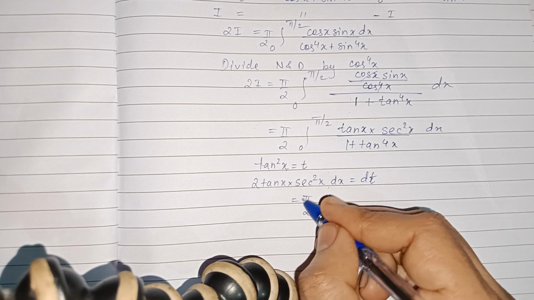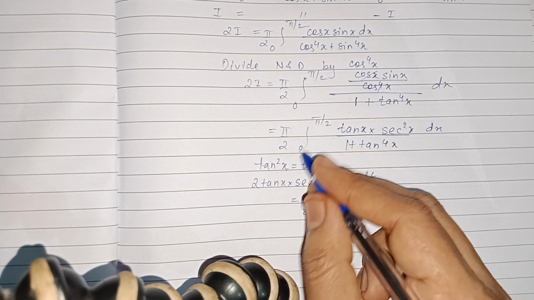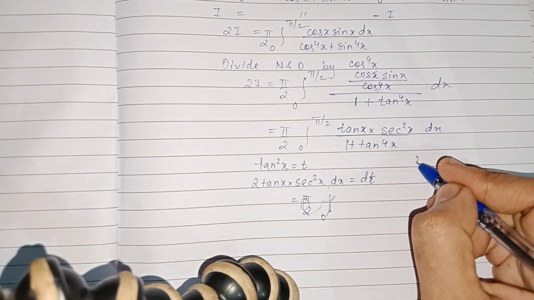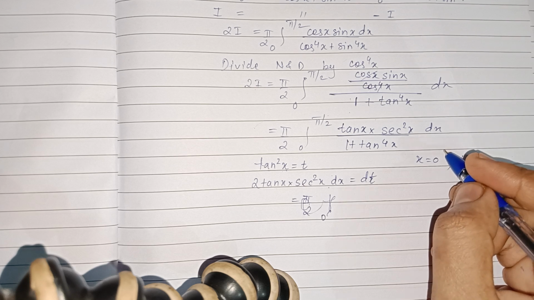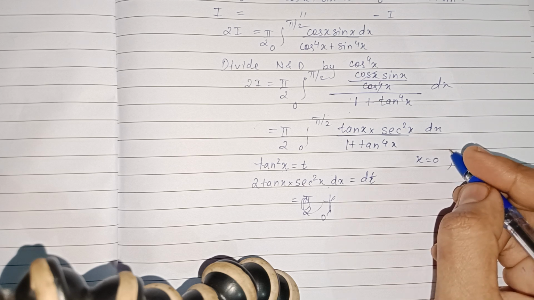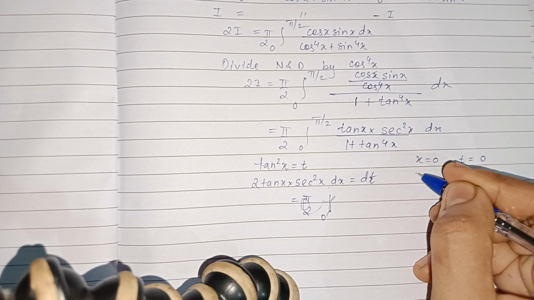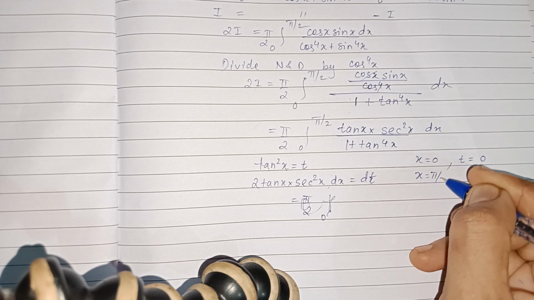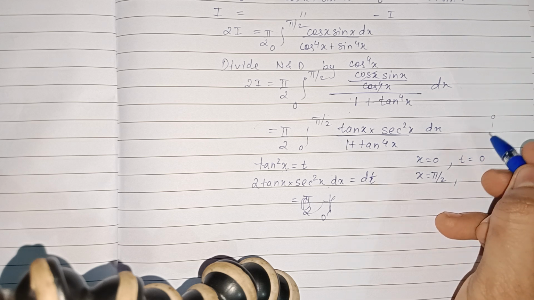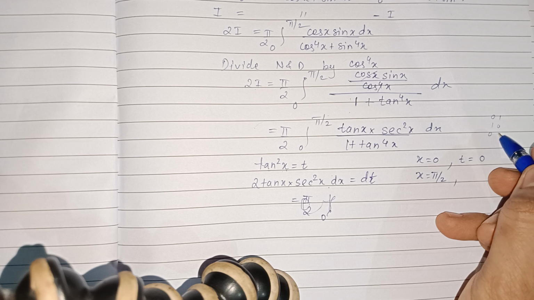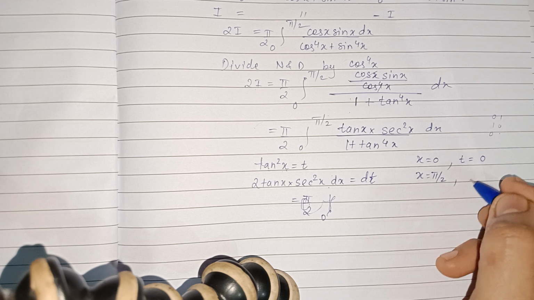Here also you have to make the substitutions, that is, you have to change the limits. So when x is 0, t is tan of 0, which is 0. When x is pi by 2, tan 90 is not defined, so it is infinity.